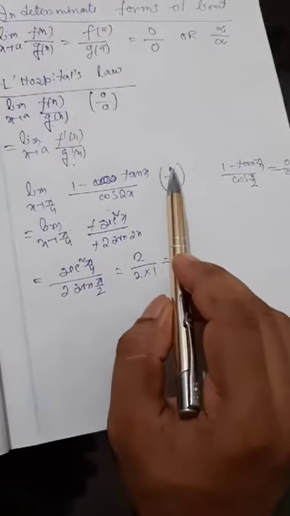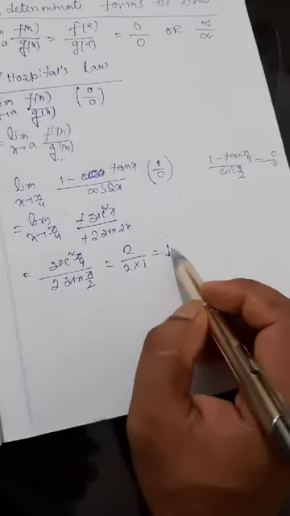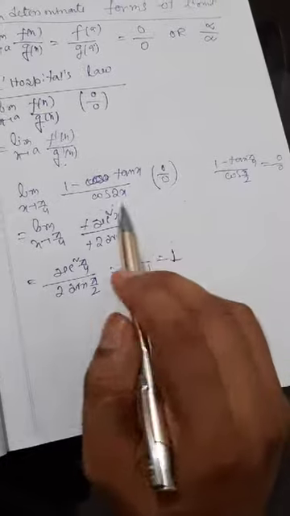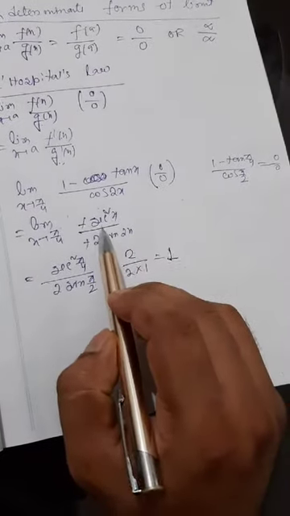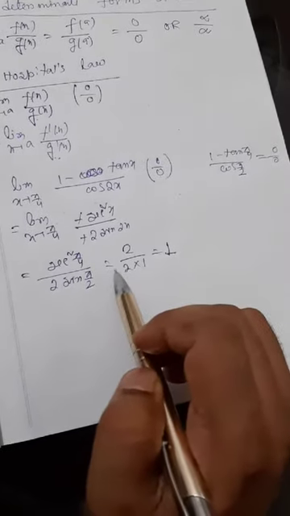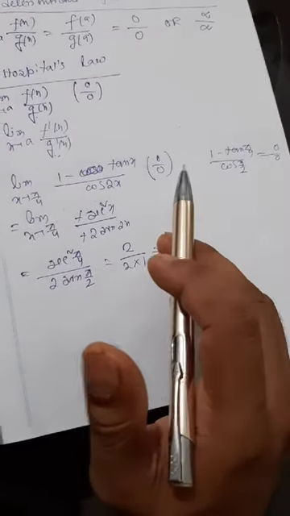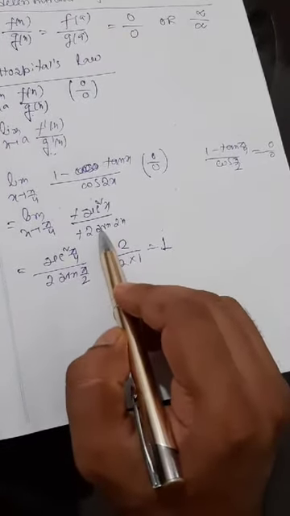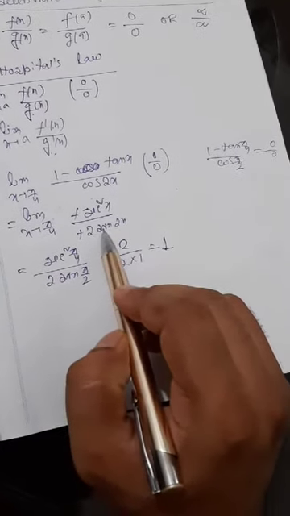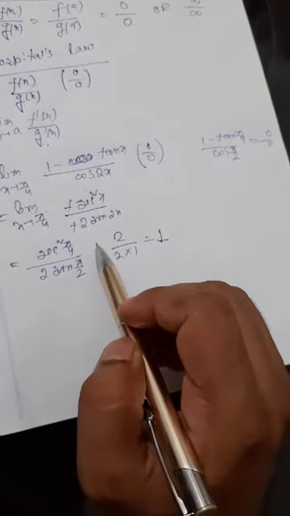Again I am telling you, if it somehow becomes infinity by infinity, it will also be proceeded in the same way. And remember one thing, if in the first differentiation it does not give a finite value, then repeat. Suppose here somehow it comes to a function where again it gives you 0 by 0, then again repeat the process until it gives you a finite value.